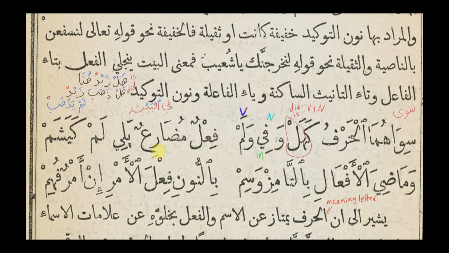فعل مضارع, it indicates the present tense verb. Now he points out a mark for the present tense verb. So فعل مضارع يلي. Yali comes after. This is a verb, means to come after. So a present tense verb that comes after lam, kayasham. What he means here is that the end of the present tense verb is influenced by lam, as in the example here with the verb yadhab, the present tense for to go. So here it says yadhab.